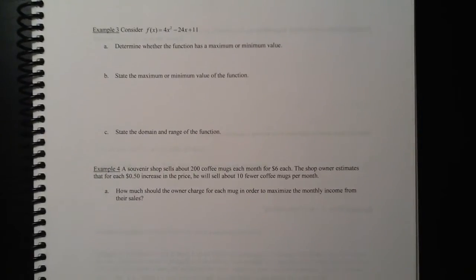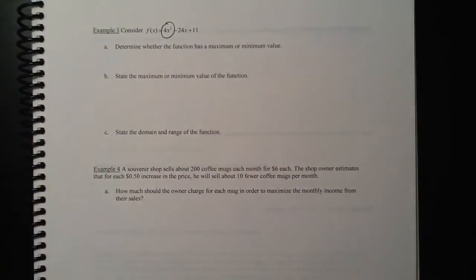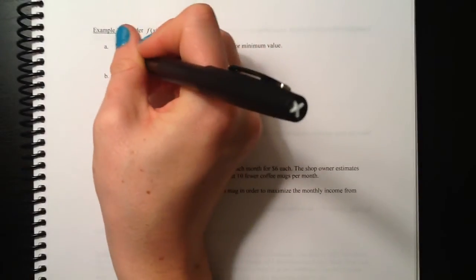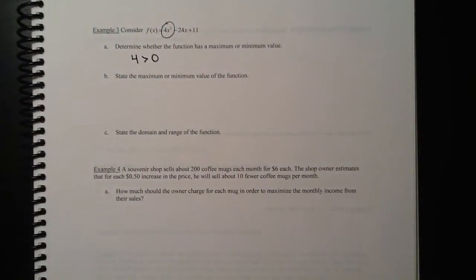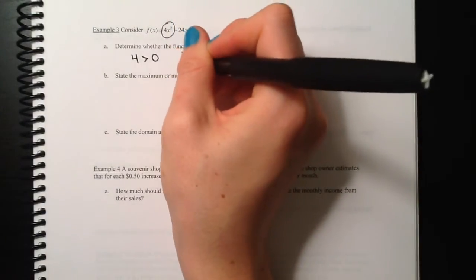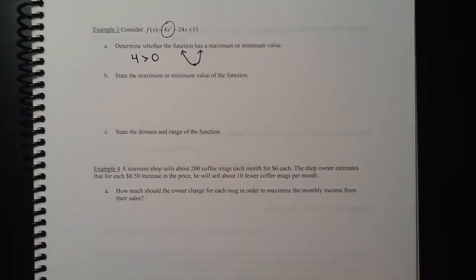So this first step is pretty easy. Literally all we're going to do is look at this term, the quadratic term. If the coefficient is positive, then remember we have a minimum. And if our coefficient is negative, then we have a maximum. All right, so 4, of course, is greater than 0, so A is positive. And since A is positive, that means our graph opens up like that. And so when it opens up like that, we're going to have a minimum value.